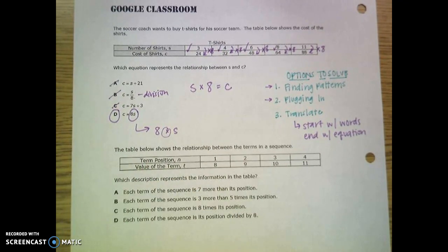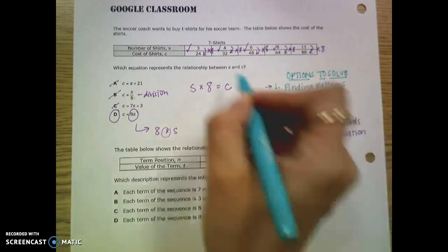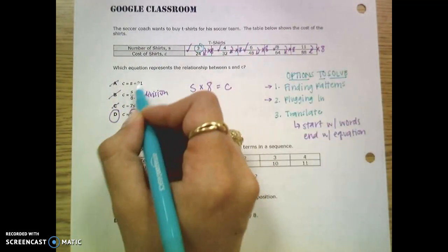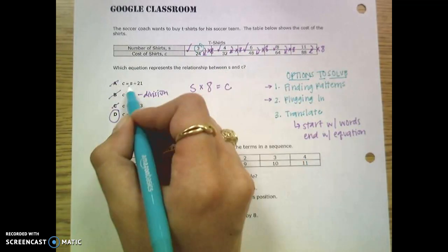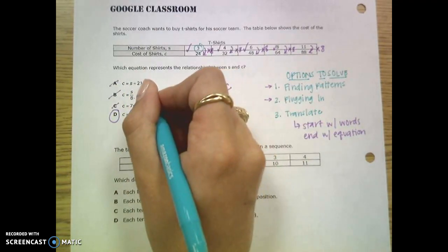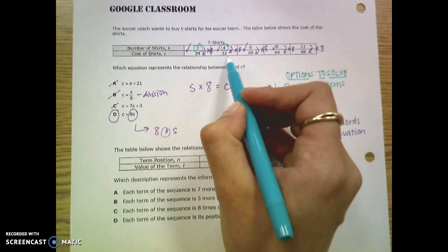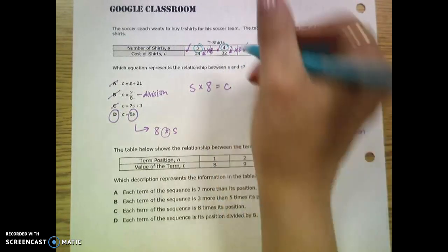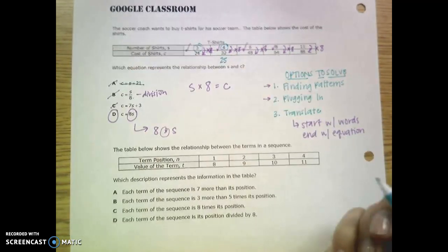If finding a pattern was a little bit more confusing, like if you didn't see that times 8 right off the bat, you can also plug in, our second option. We can plug in 3 to all of our equations and see what it would take to get 24. So if I plugged in 3 to my first equation, 3 plus 21 would equal 24. So it would work for the first set of values. But if I tried to go to the second set and do 4 plus 21, I wouldn't get 32. I should have gotten 25. So I know that this equation doesn't work.